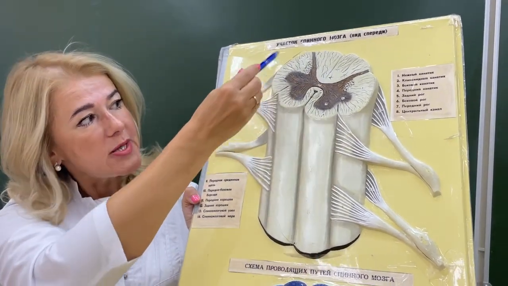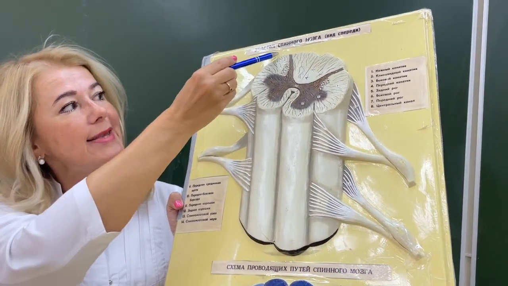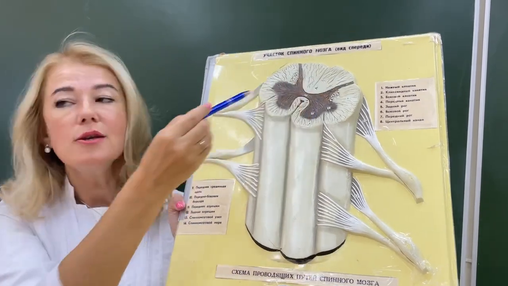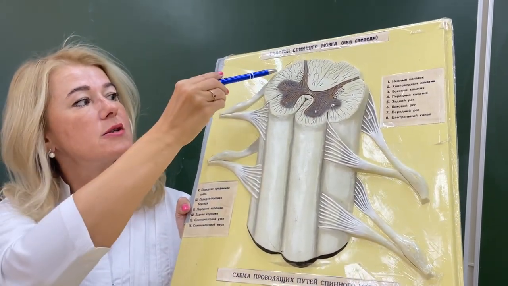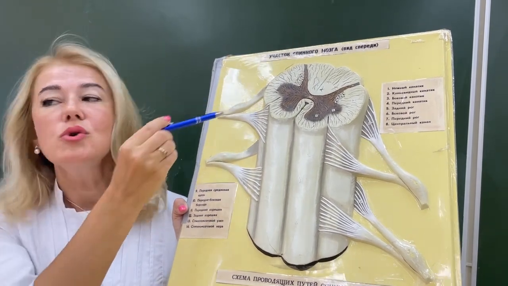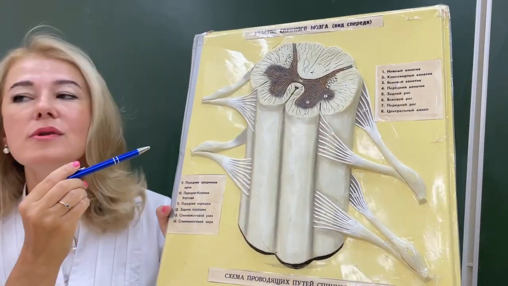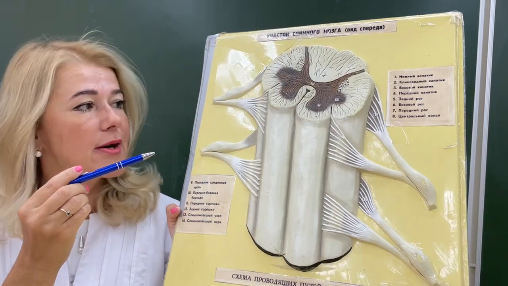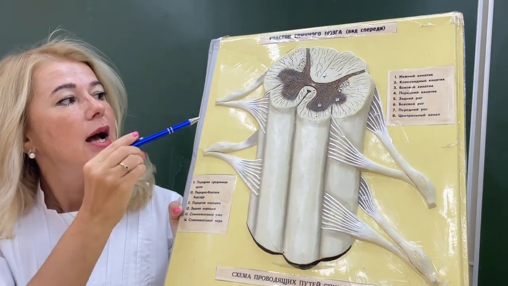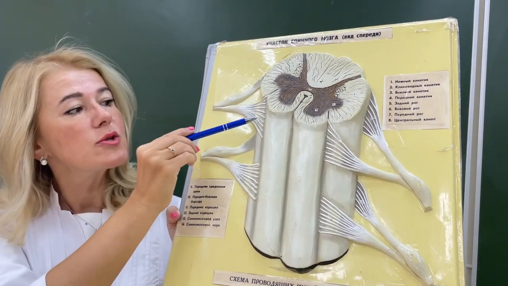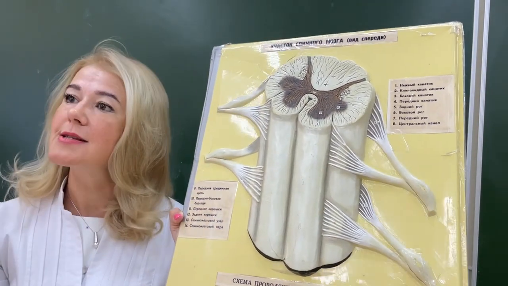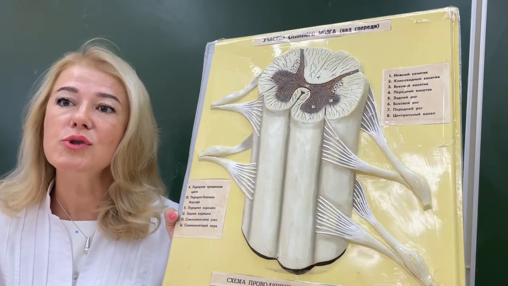Afterwards, in the posterior part, we find one more sulcus. It's already the posterior lateral sulcus. And in this sulcus, one more root. This root is called the sensory or posterior root. This one. The sensory root enters the spinal cord. The motor root exits. It goes out.